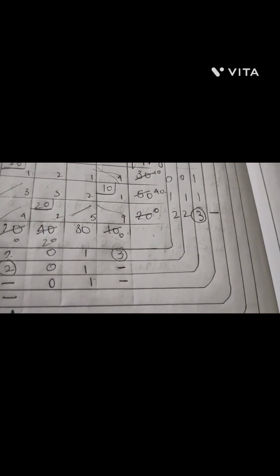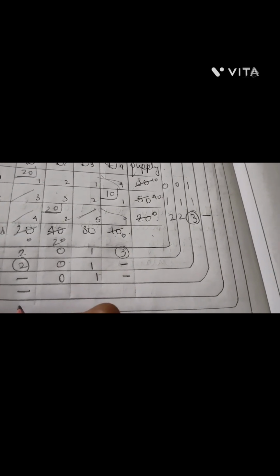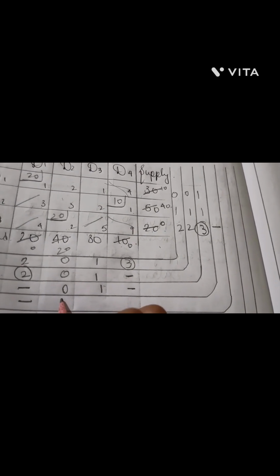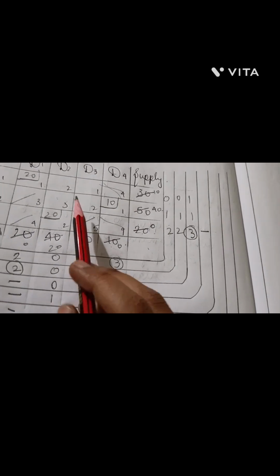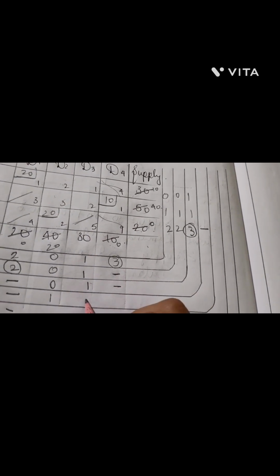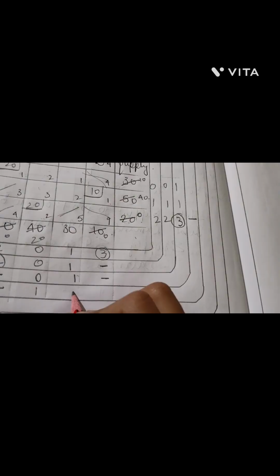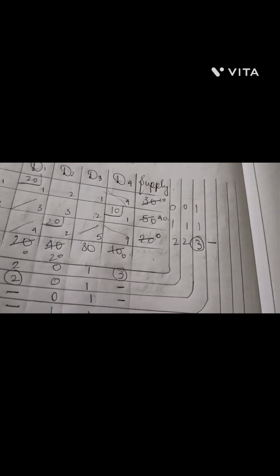So the next thing is, again we're going to find the differences. This is going to be nothing, and then here 1, because 3 minus 2 is 1, and here it is 1 again because 2 minus 1 is 1.